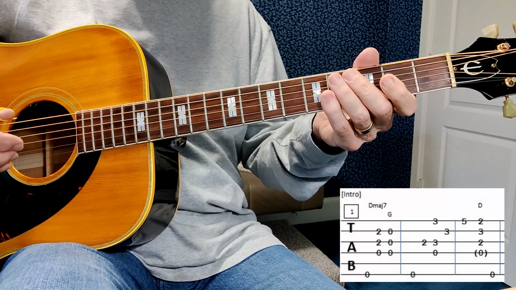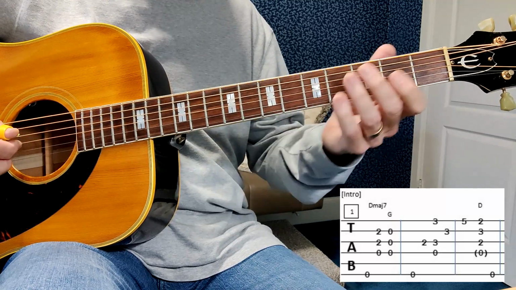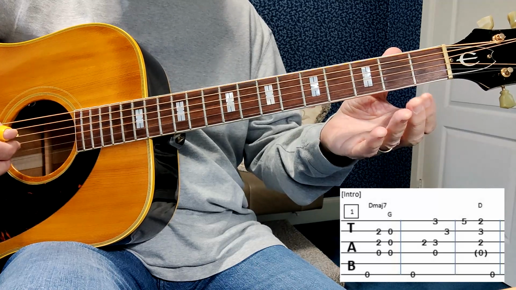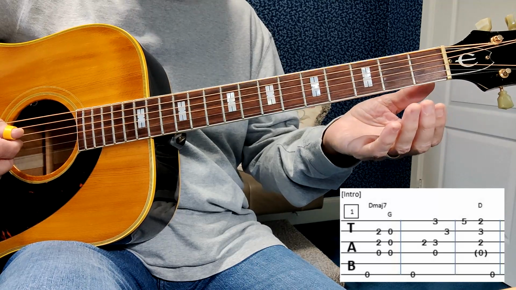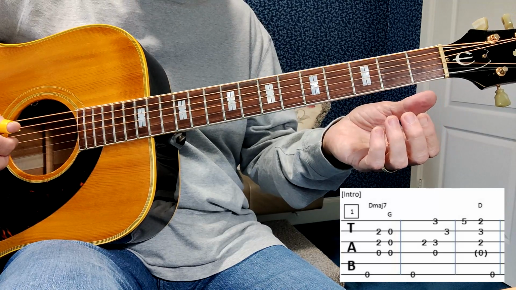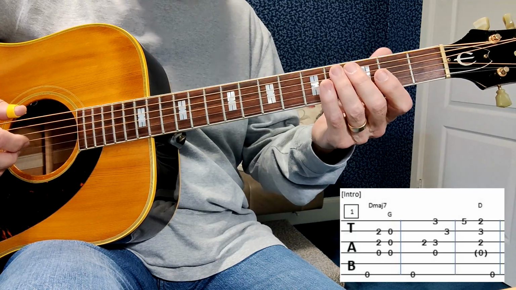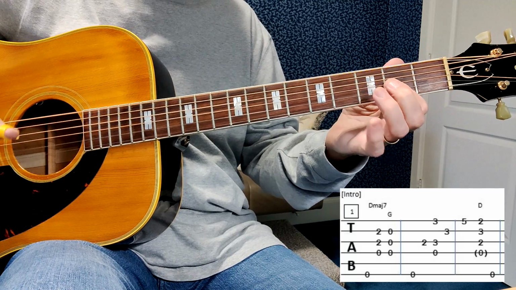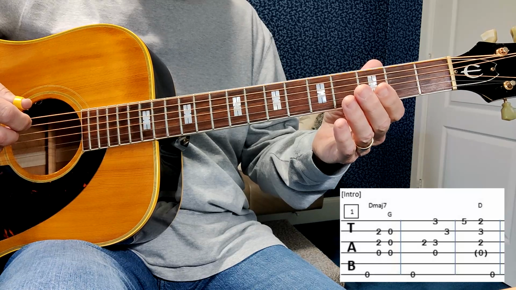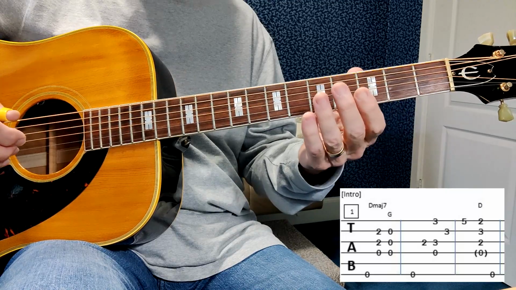And then the second chord of the first measure is played by removing the half bar off the 2nd fret and then just playing the open 4th, 3rd, and 2nd strings. So the first measure sounds like this. And then this low D is the first note of the second measure.